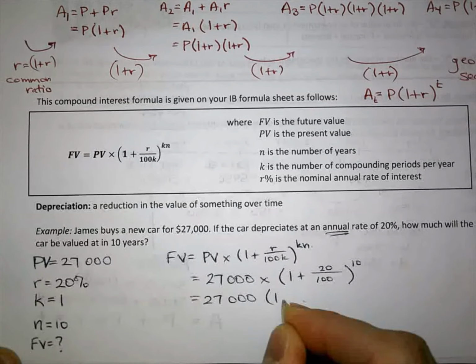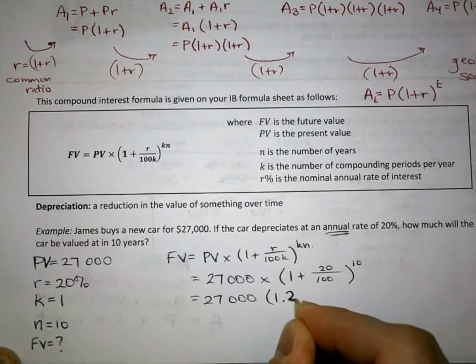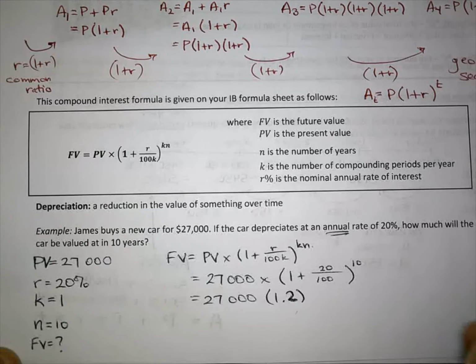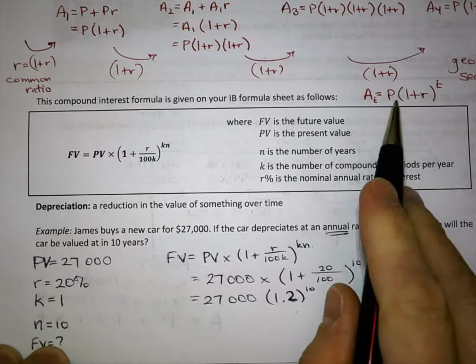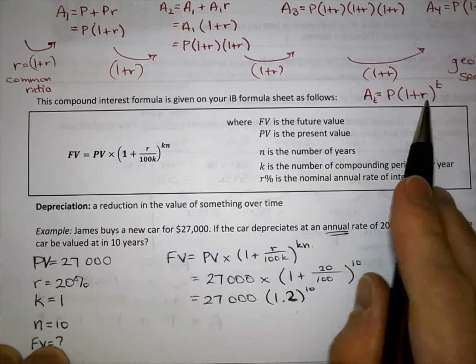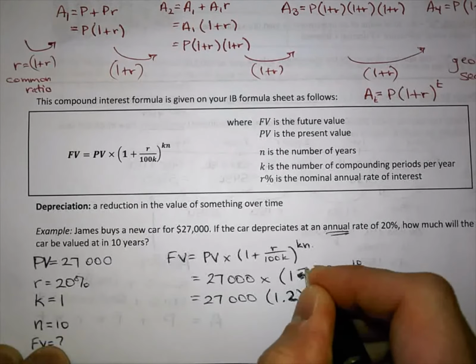So you can see that we end up with 27,000 times 1.2 to the power of 10. Actually, in this question, if we were doing a growth question, this really mirrors principal times 1 plus rate to the power of t. Technically though, and I should have said this earlier, we're subtracting the value.